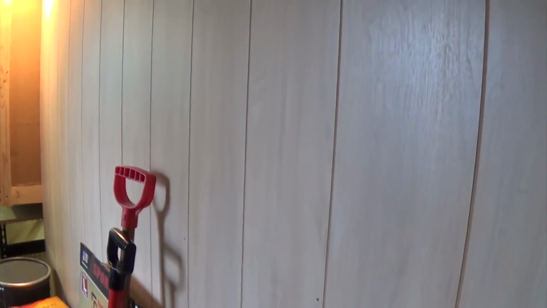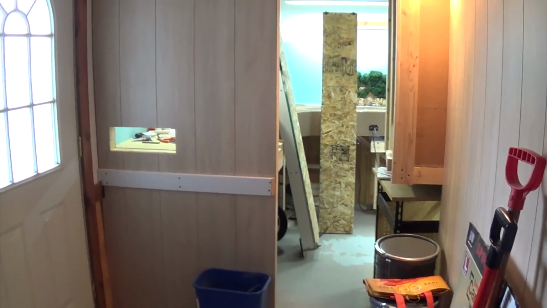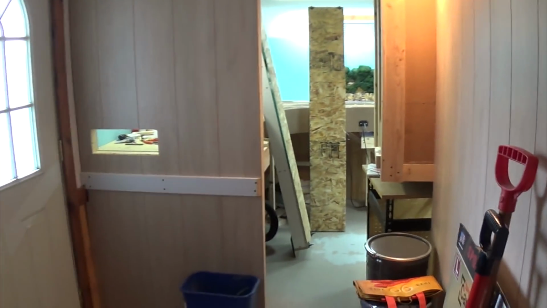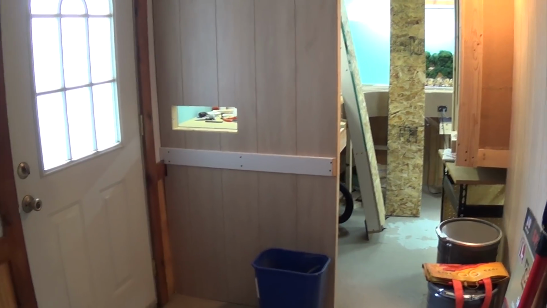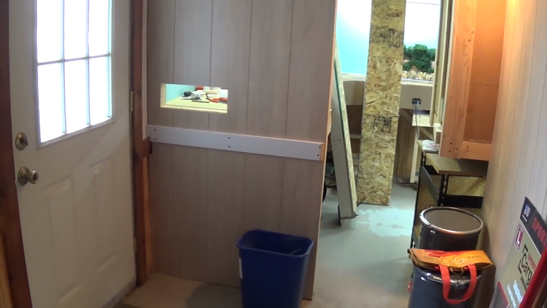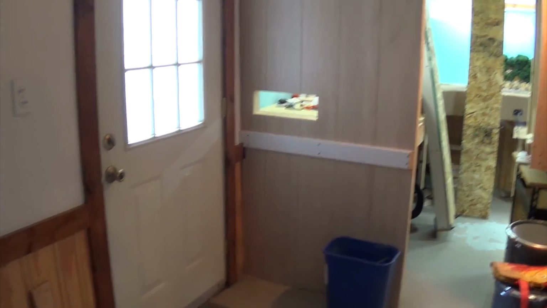Actually, this was all one big open room at one time when I bought the house. When I built the layout, I added this wall. Behind me is part of my basement, and behind me yet is basically the stairway up to my house. I live in a raised rancher, so we are in the basement.